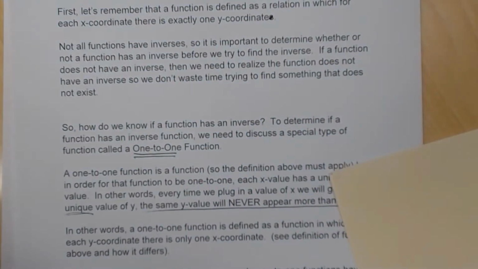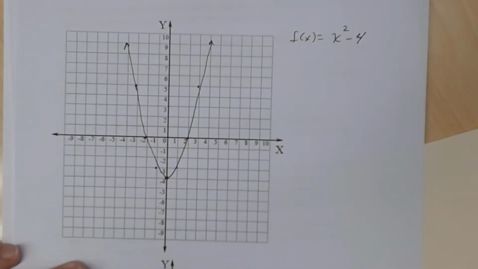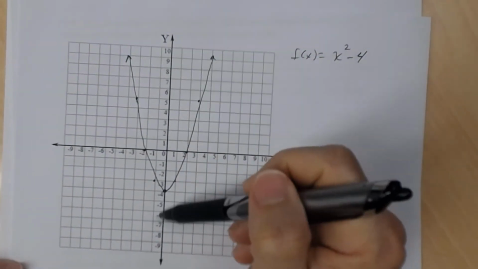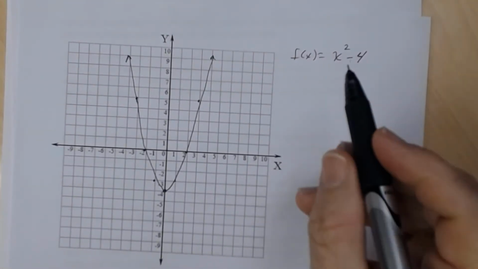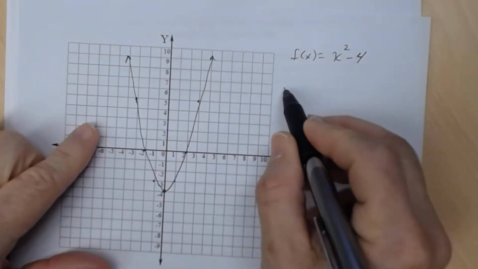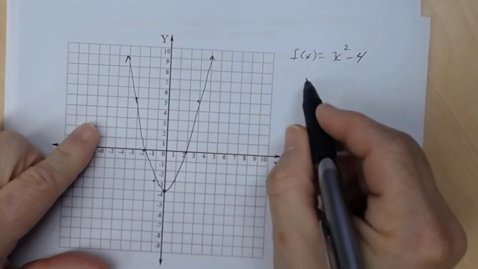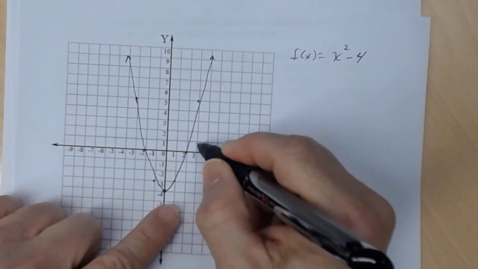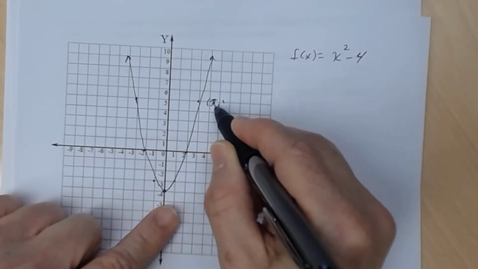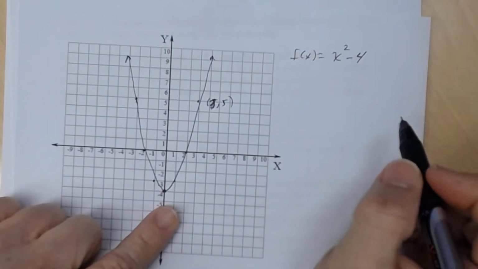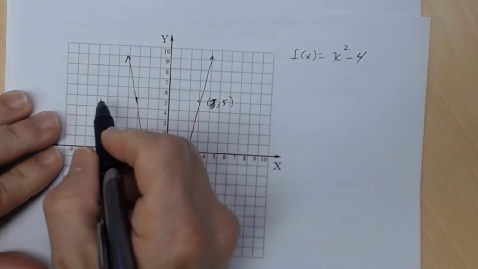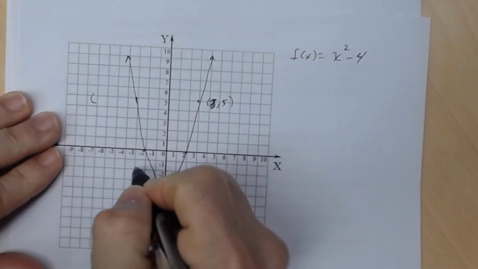Let's go back and look at this example right here. We know it's a function because it passes the vertical line test. Now what I want to do is look at some ordered pairs. I'm going to list some ordered pairs that are on this graph. For example, (3, 5) is on this graph. (3, 5) is a solution. When I substitute, 3 squared is 9, 9 minus 4 is 5. And so is the point (-3, 5).